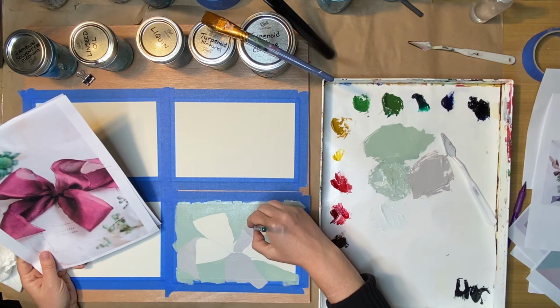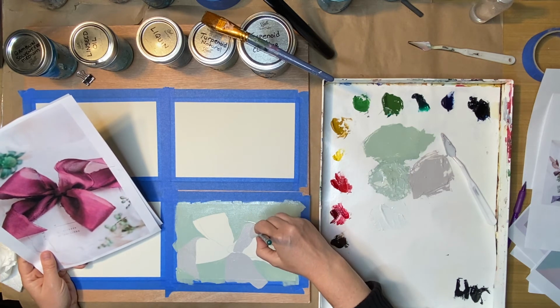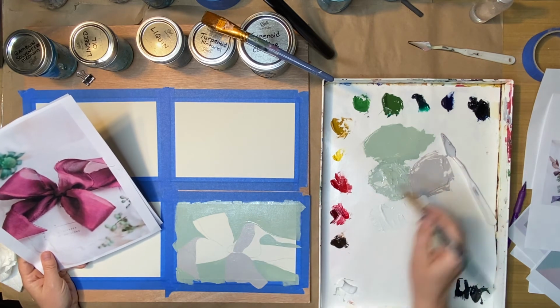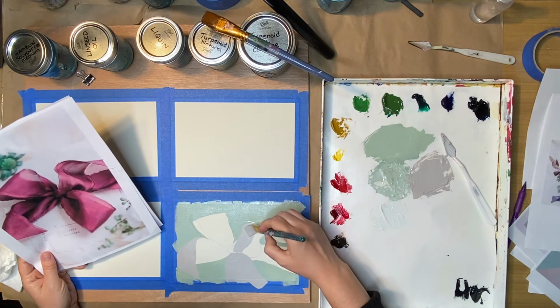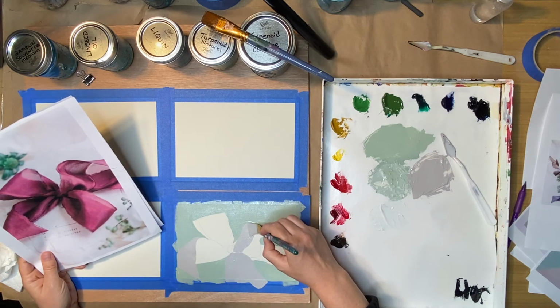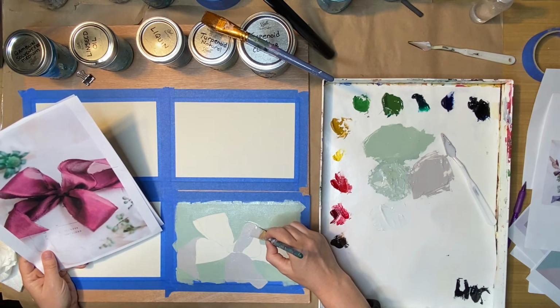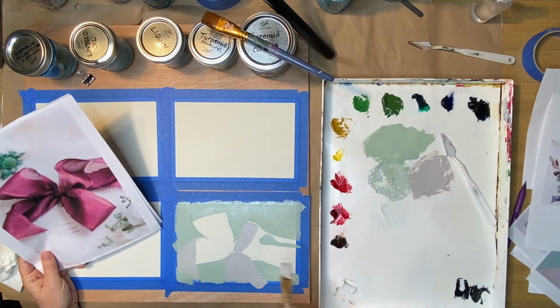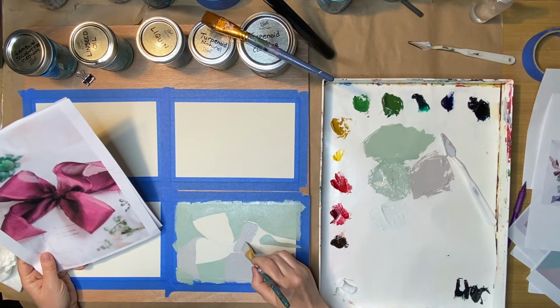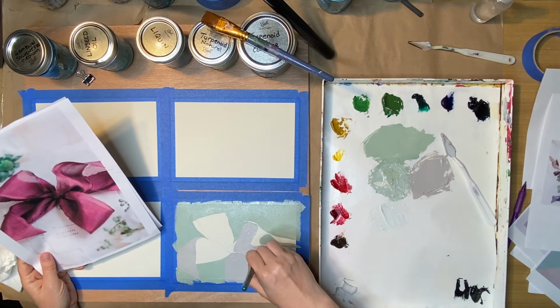Trying to really have that hard edge quality between the two values, the two hues. Making sure that I don't have any raw canvas showing through. I'll leave a little stripe there so I can fill it in later with a different value for some detail.